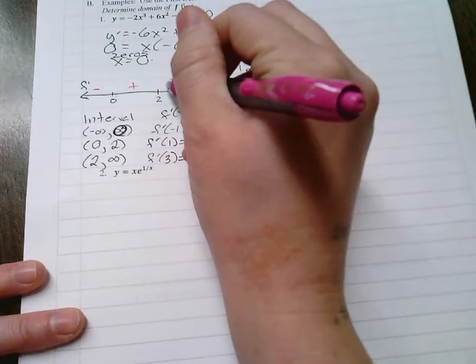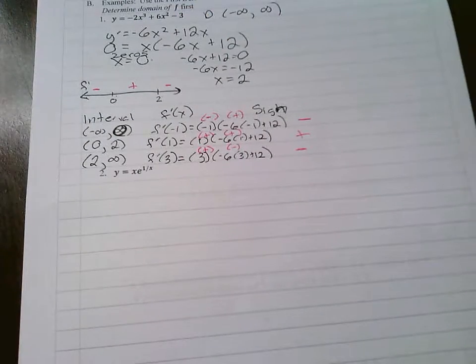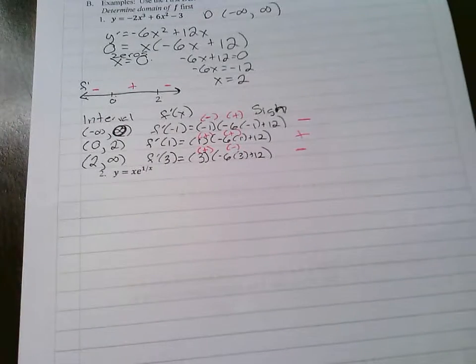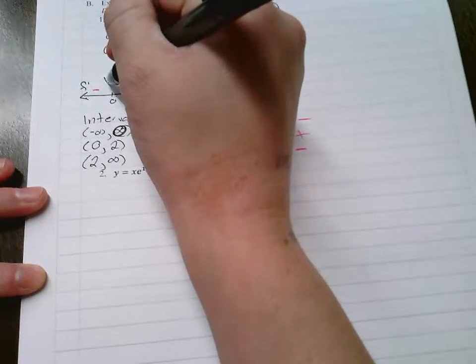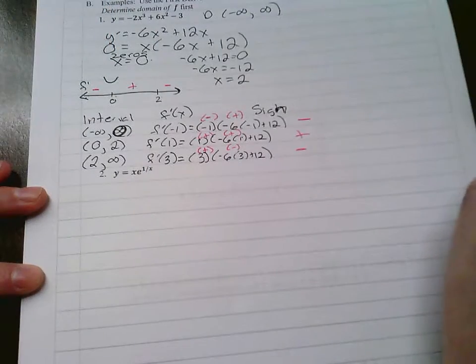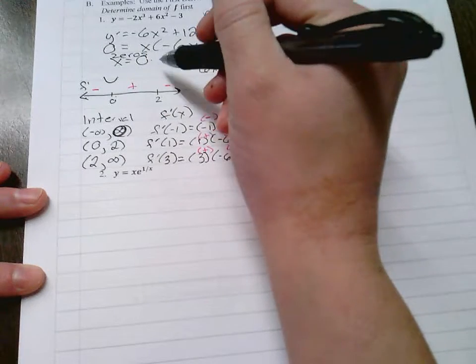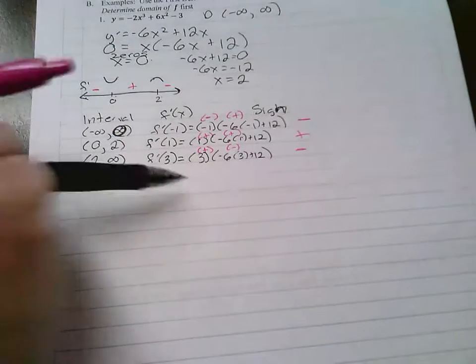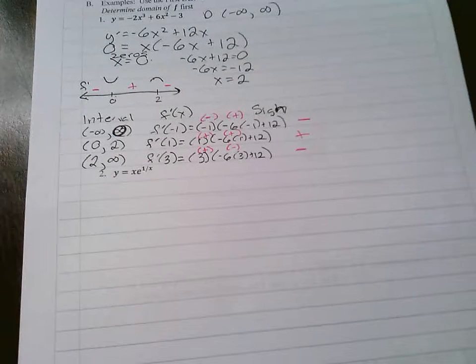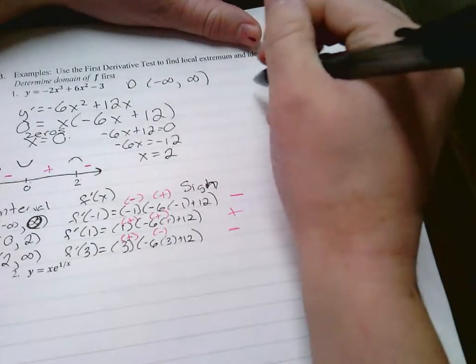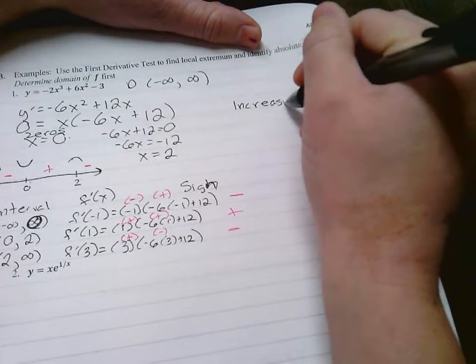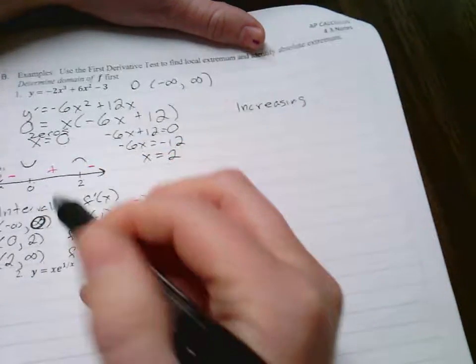According to the first derivative test, when the sign changes from negative to positive, you have a min. When it changes from positive to negative, you have a max. Before we get into extrema, let's put down our values of increasing and decreasing, just for extra practice. This function is increasing wherever you see the positive, which is going to be from 0 to 2.